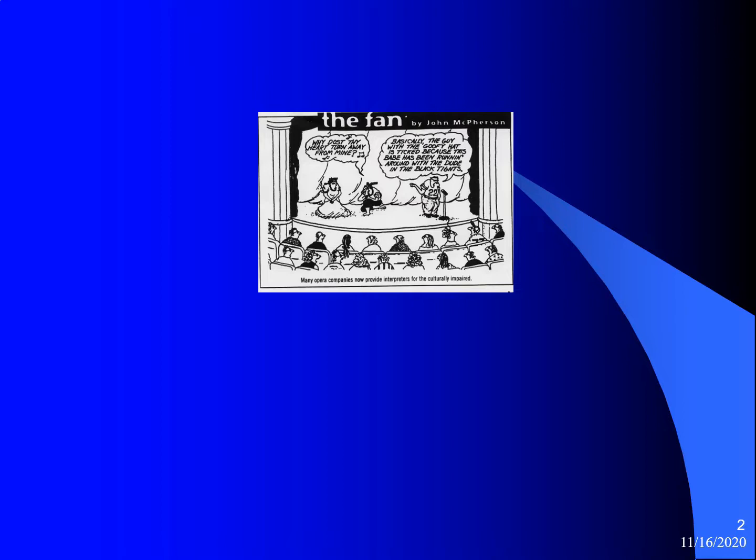Basically, the guy with the goofy hat is ticked because this babe has been running around with the dude in the black tights. And the caption reads, "Many opera companies now provide interpreters for the culturally impaired." Yeah, that's a little more clear. And you know, when I first saw this cartoon, I saw that guy kneeling and I thought, what's that in his head? Maybe the woman just hit him with an axe or something.